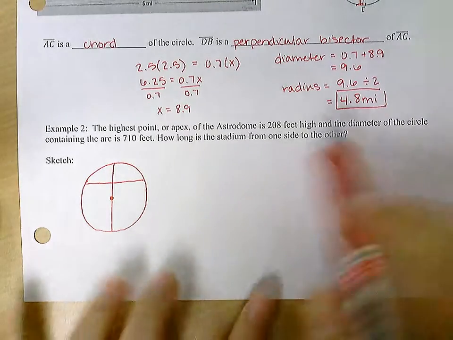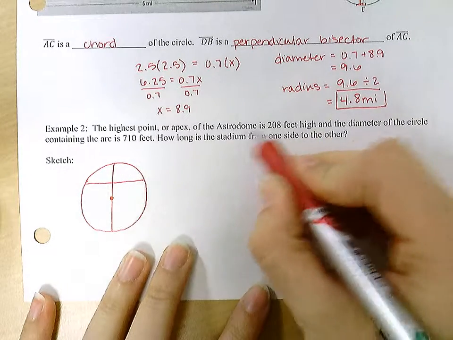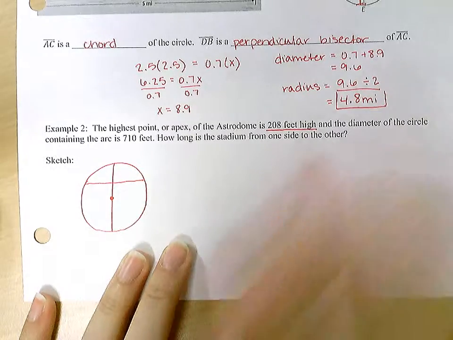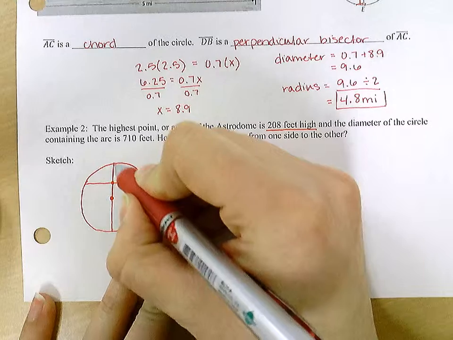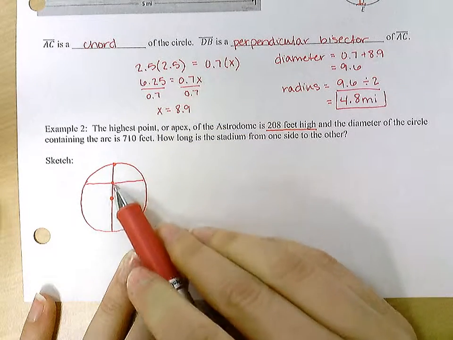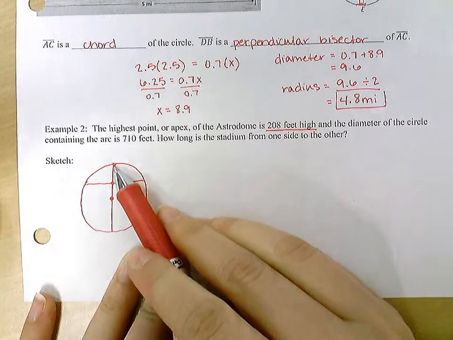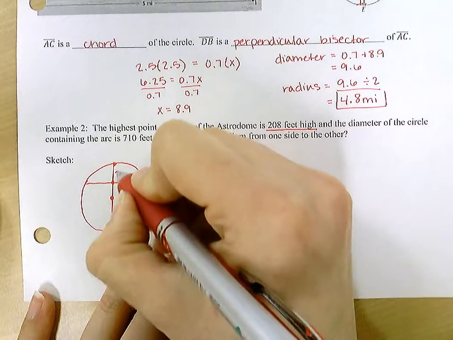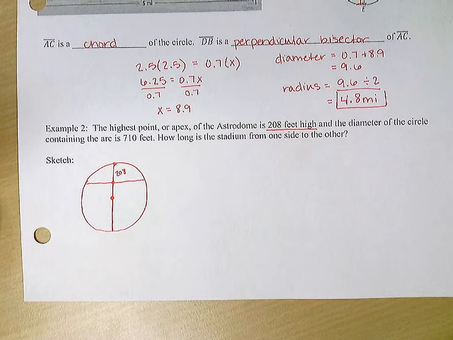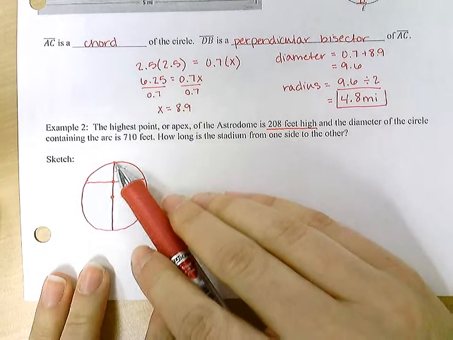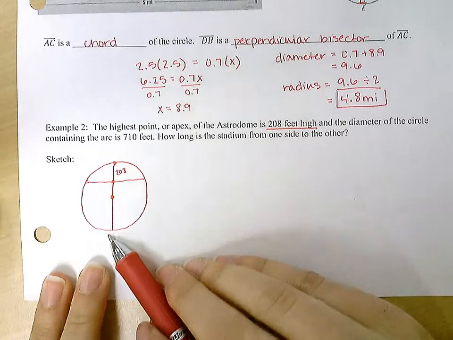All right, so in our problem, we have this Astrodome is 208 feet high. So that 208 is going to be from our first chord drawn in to the top of that circle. Okay, so that's 208 feet there. Now we're also given the whole length of the diameter.